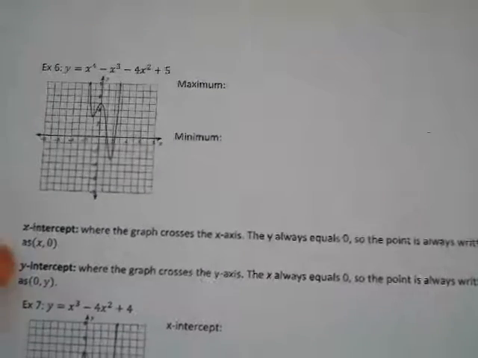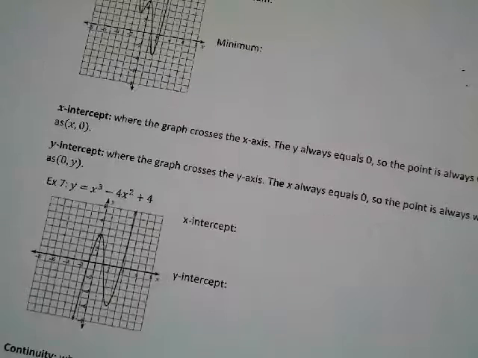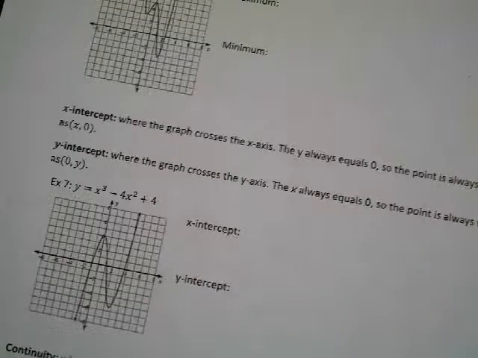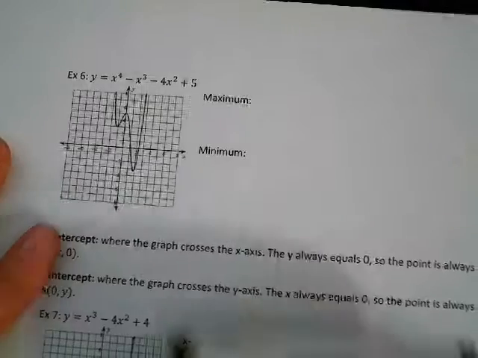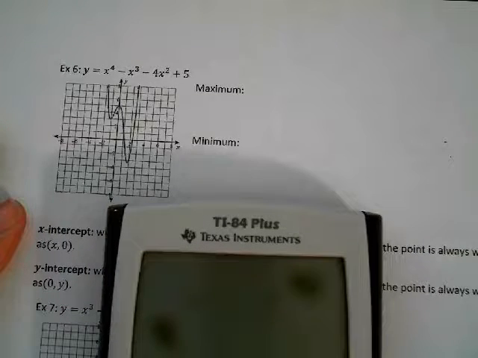All right. So the example problem is on the back side of the page, and we are all going to be typing this in. So go ahead and get your calculator out, because something weird happens, and I want to show you guys what it is.